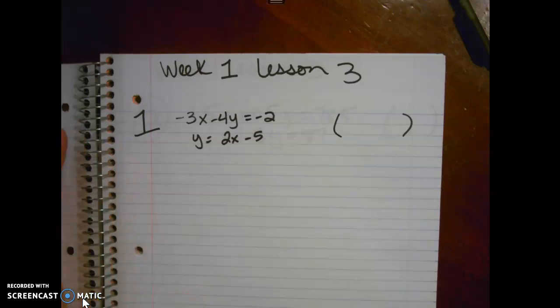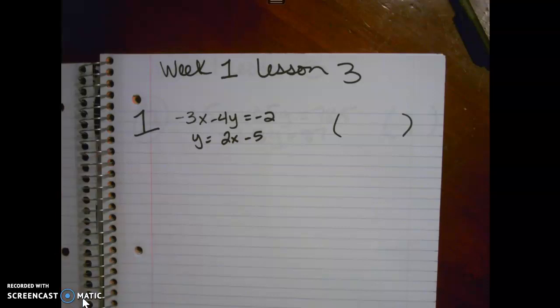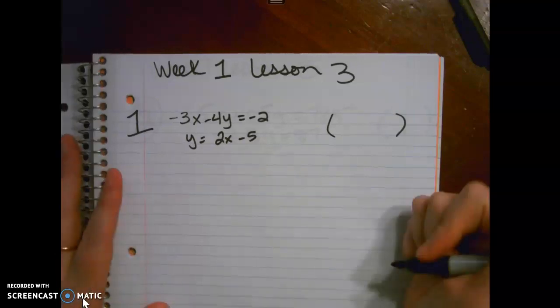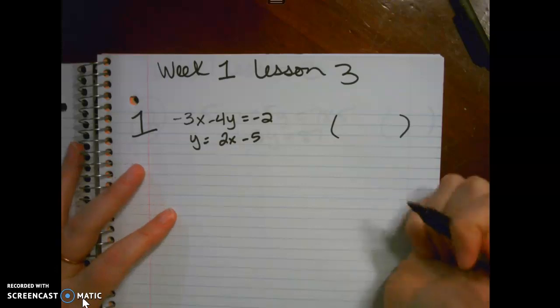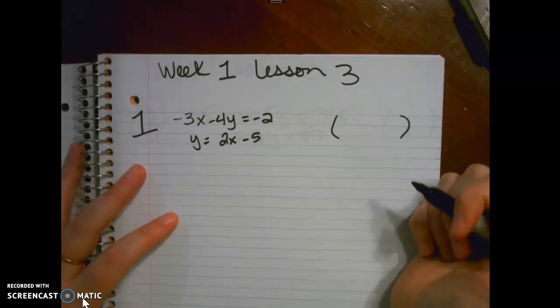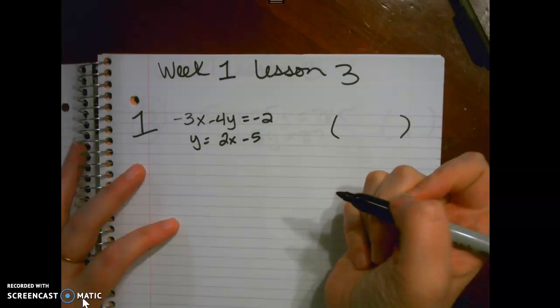Okay, here's the hard one. Week 1, Lesson 3. So, when I solve these on paper, my very favorite way is to do substitution. And if you came to the live session, then you saw that's what I used there too. So that's what I'm going to show you here now.